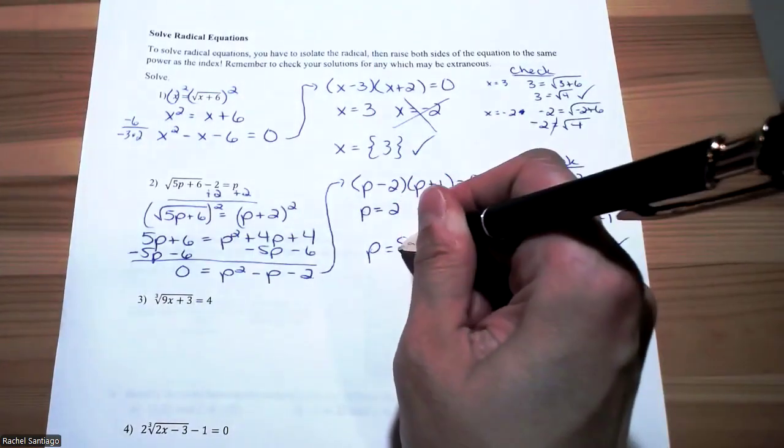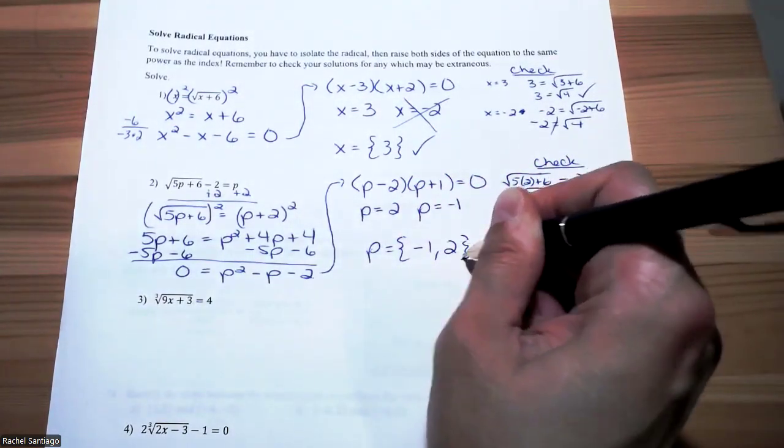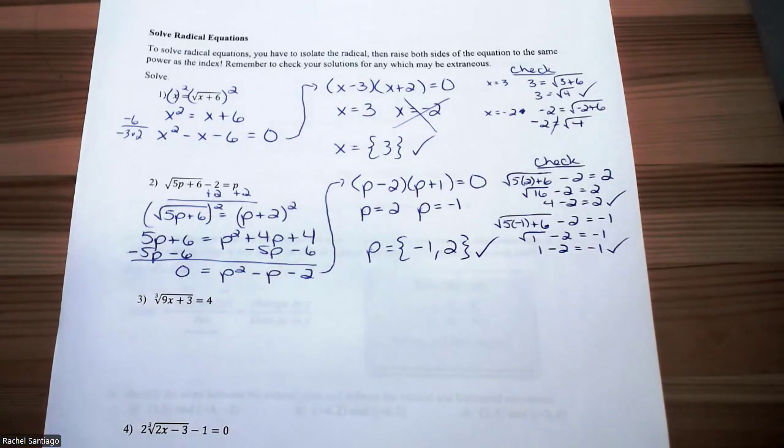And those are our two solutions. Very nice. I'm glad they both worked. That's very cool.